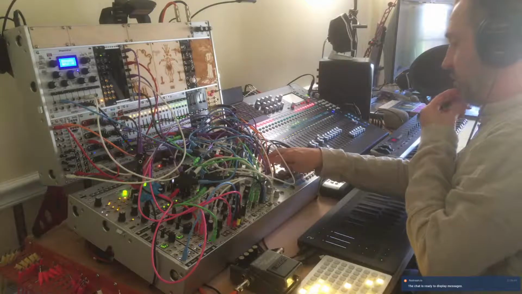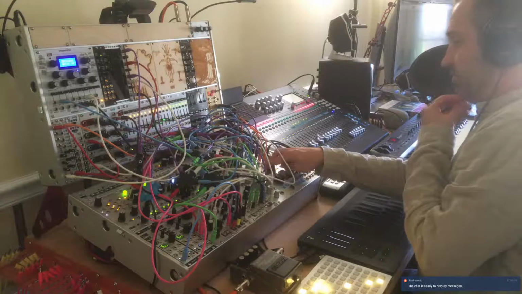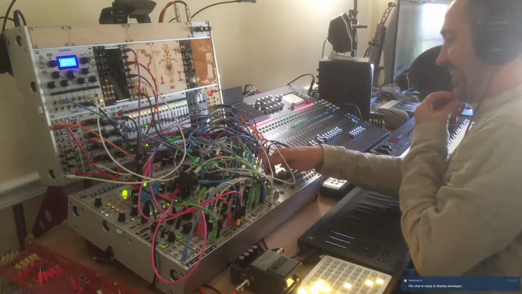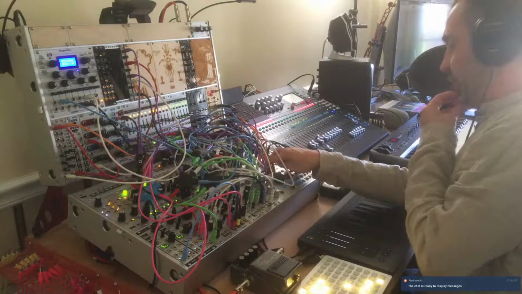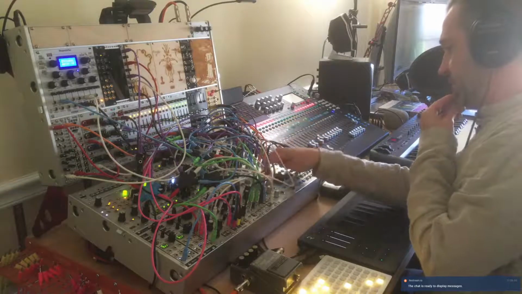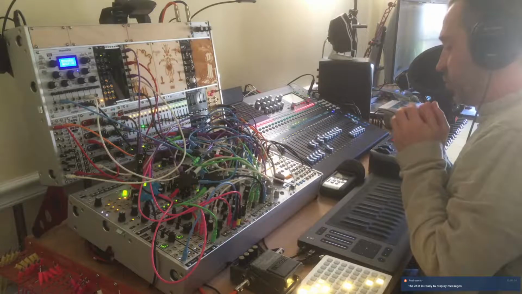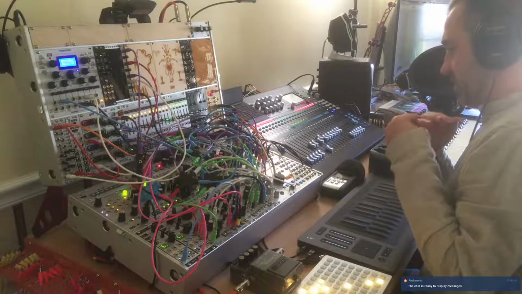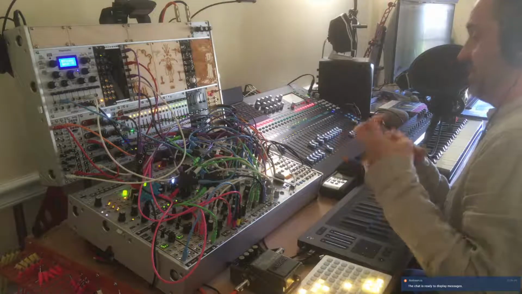I still don't really understand Clouds that well either, but I'm enjoying fooling with it. I'm modulating a bunch of the inputs there as well, the modulation sources going into Clouds, with LFOs. And it's kind of doing all kinds of weird time things to it, I think, like stretching pieces out or taking chunks of it.